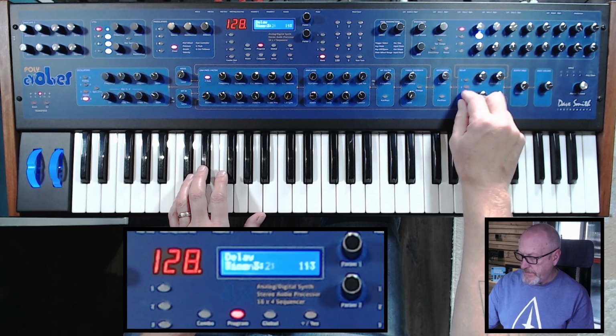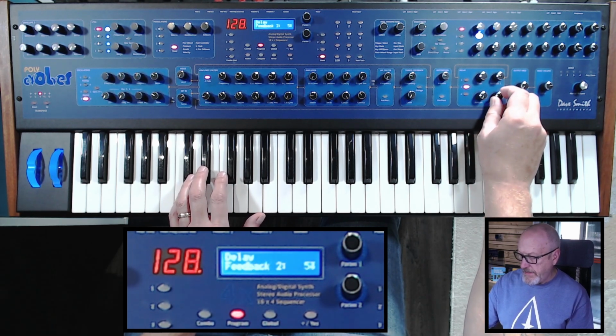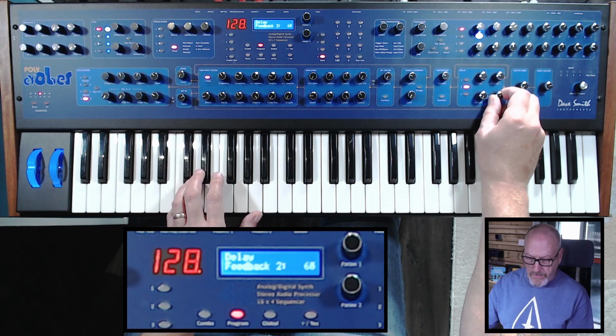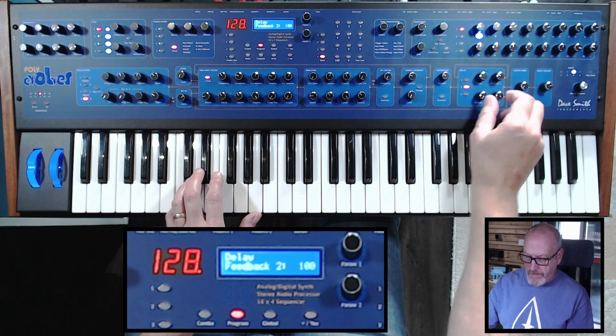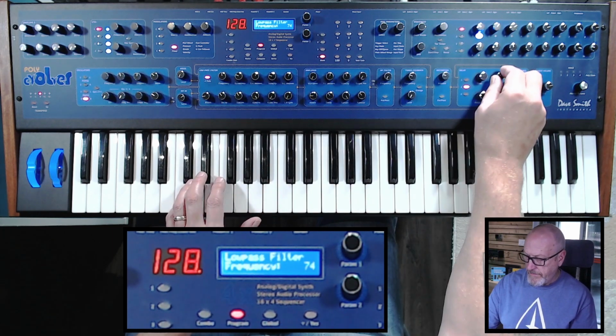And then another feature of the delays, let's turn off 3 and just go back to 2, is that you can feed that delay back through the low-pass filter. And if you feed enough of it, you get the frequency open enough, and get enough feedback.